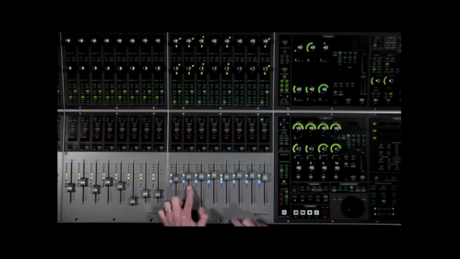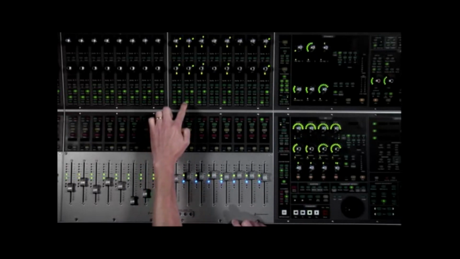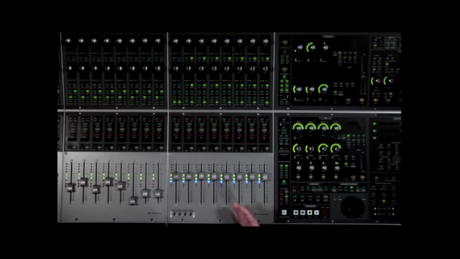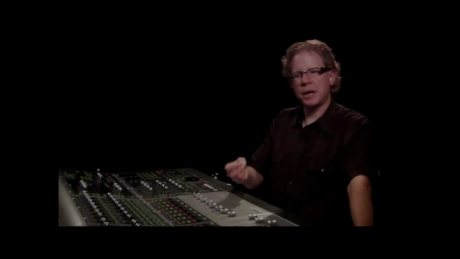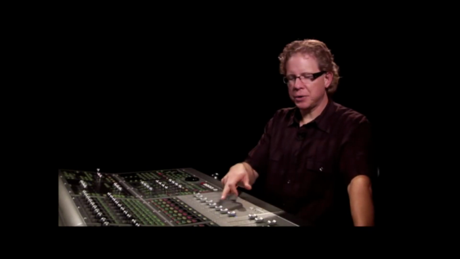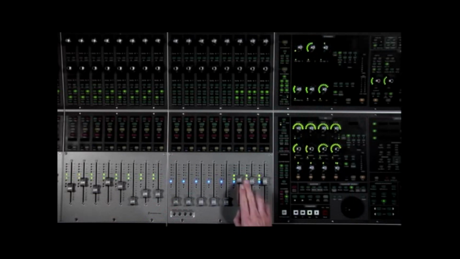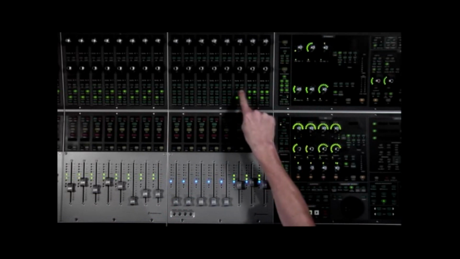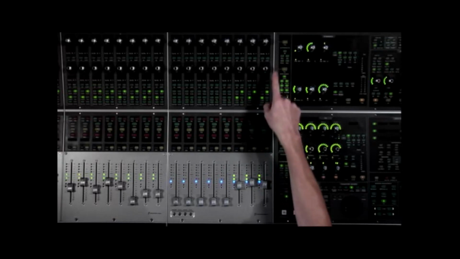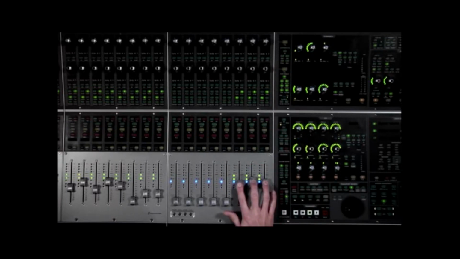Now, let's take a look at subs real quick. We'll spill into our subs. Those are effectively our auxes. If I wanted to compress all the background vocals, all the drums, for example, I would do that on my subgroup. In addition to the subgroups, I also have cues. So I can spill in and look at all of my 3 stereo cue masters. I even have some limiters on those channels for protection for my talent.